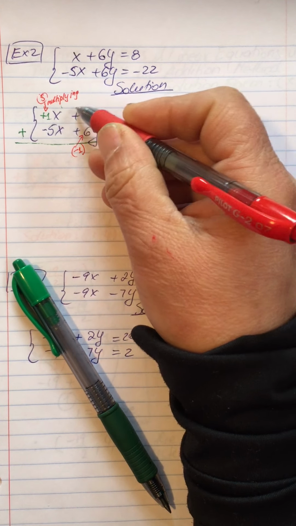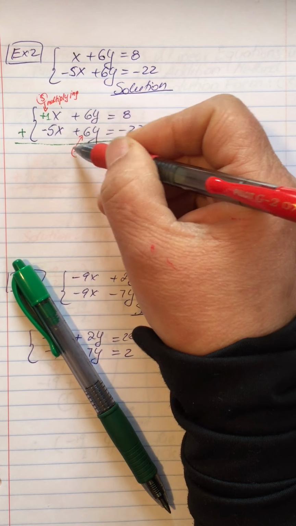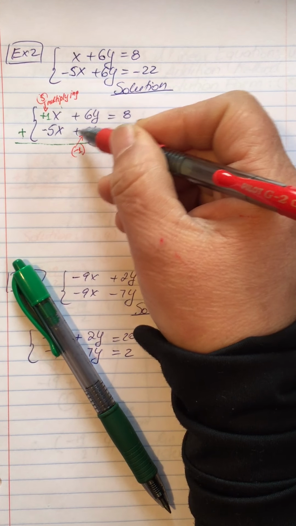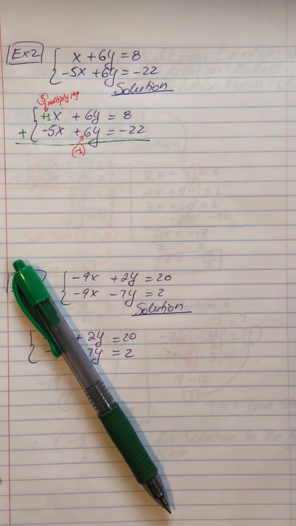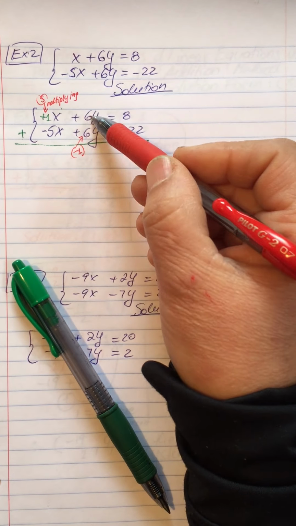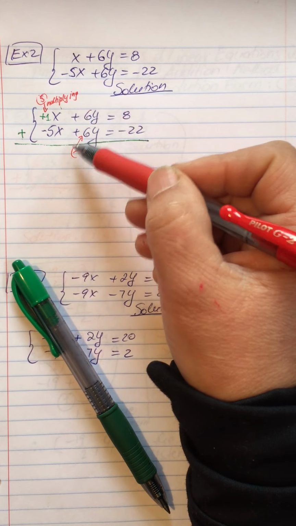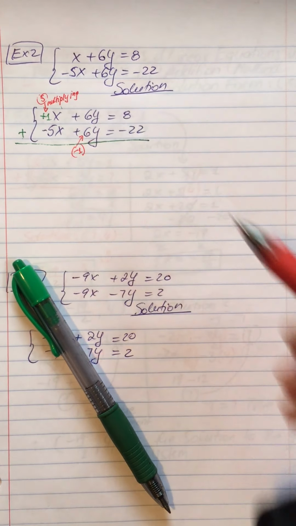You can choose to change the 6 in the first equation, but I decided to change the 6 in the second equation. So I have positive 6 and negative 6, which are opposites and will give me 0, so y will be eliminated.